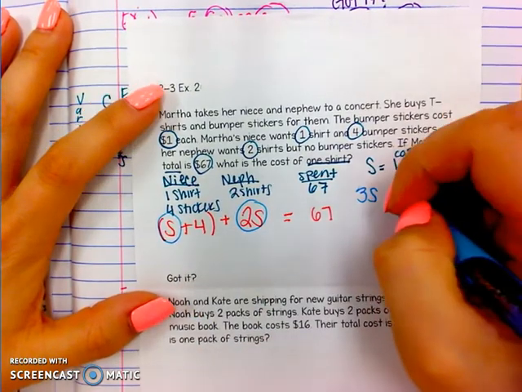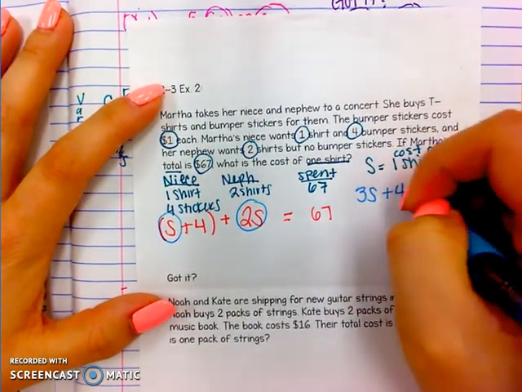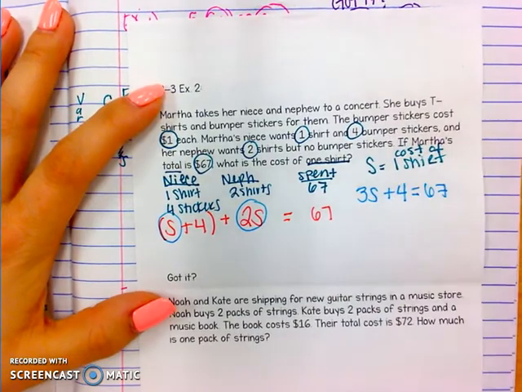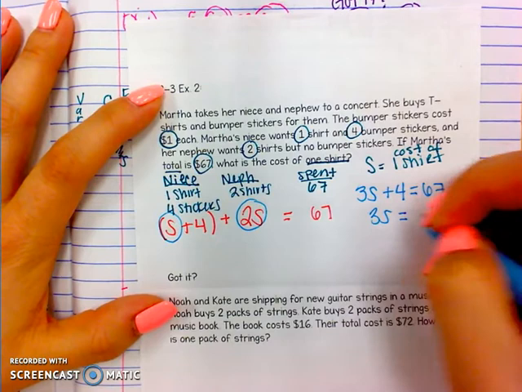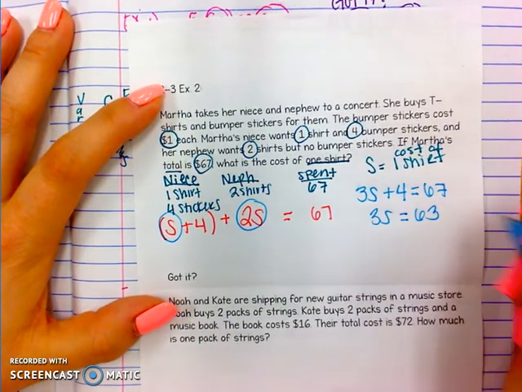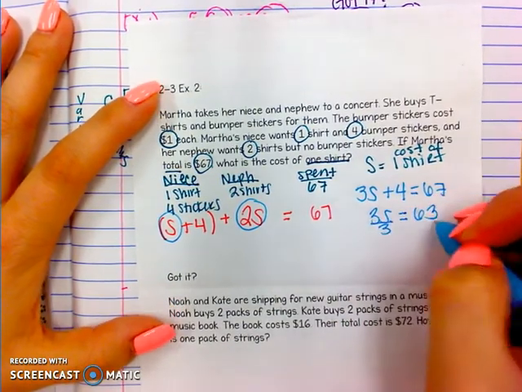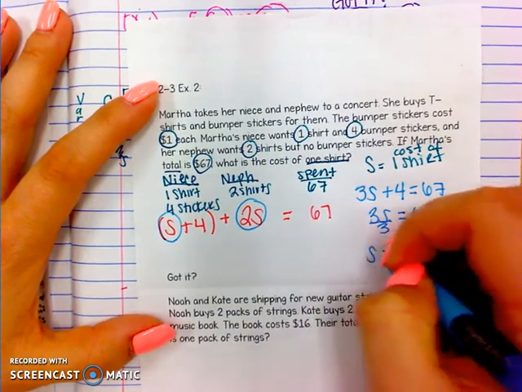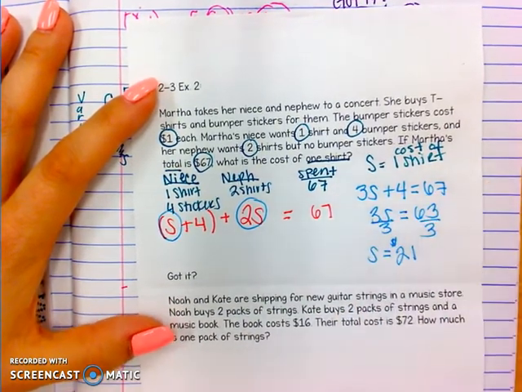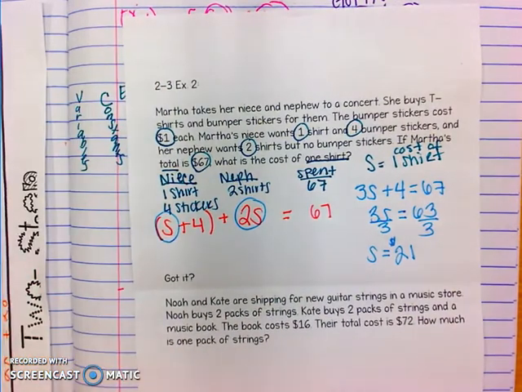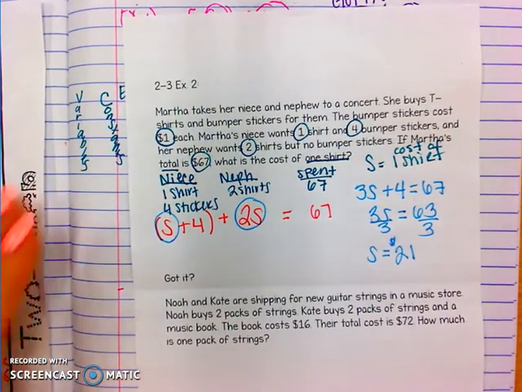Bring that across, plus 4 equals 67. Subtract 4, 3S equals 63, and divide by 3. Each shirt costs $21. Okay, perfect. Now let's move on.